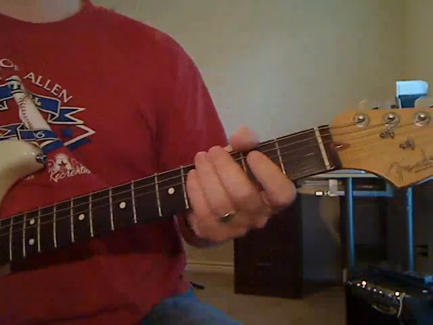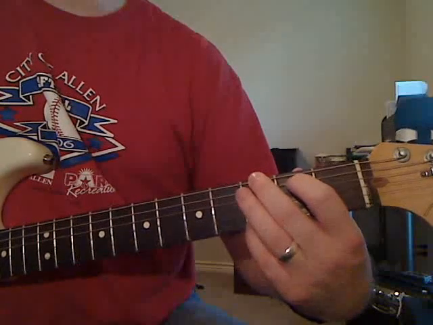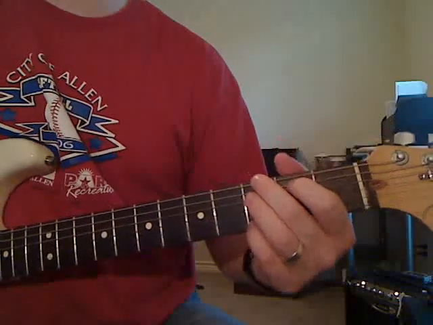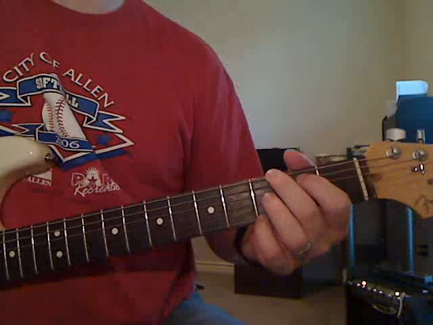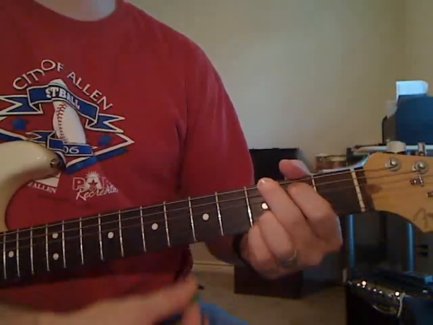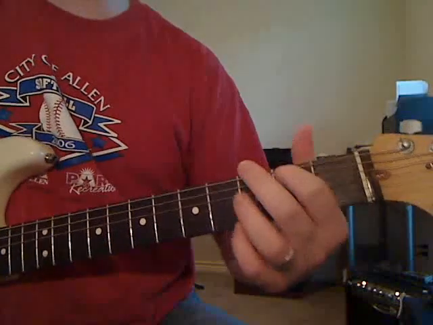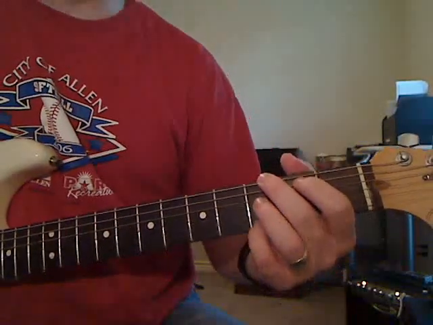Okay, now we're going to a G chord. What that's going to be is just a normal G chord. You know, most of you probably have seen a G chord, but if you haven't, this is it. Now there's several versions. You can do that. G5 works real good for a lot of songs, but I'm just going to show you the normal G chord that most people learn at the beginning.